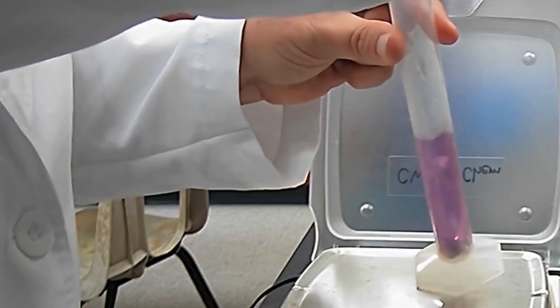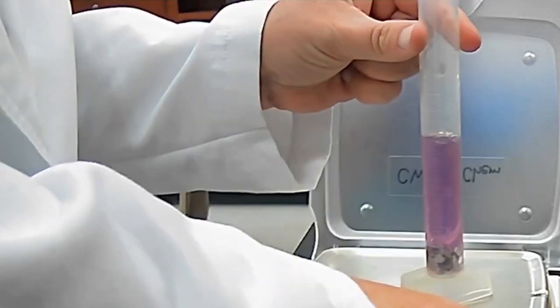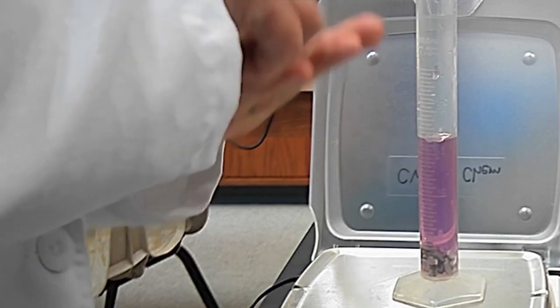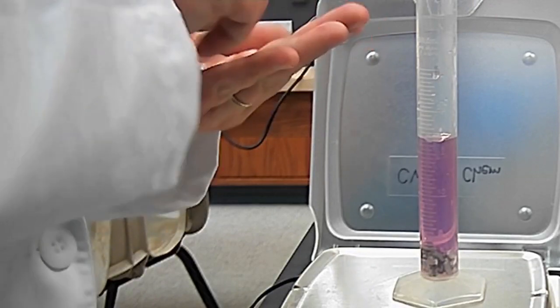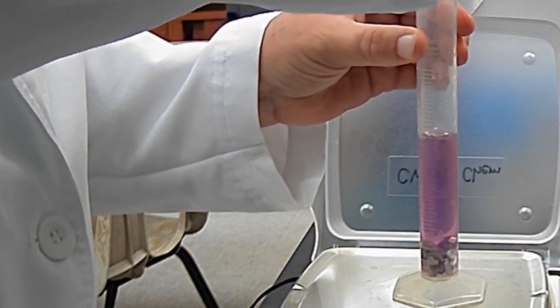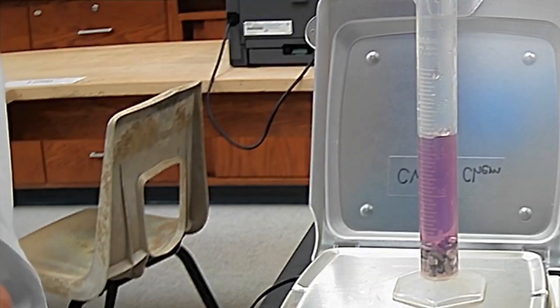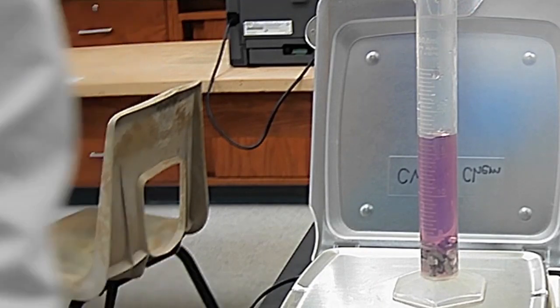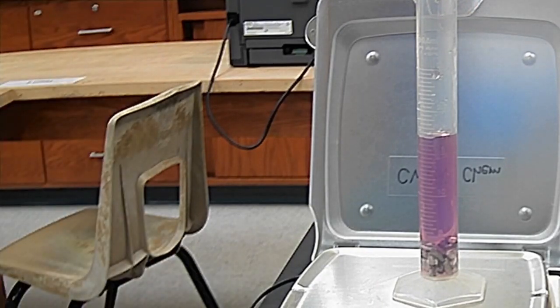Here we go. Let's add in. Still making a mess. Okay, mystery metal. So this is A. So our new mass is going to be 34.1. So our new mass is 34.1. Okay, this is trial 3 for metal A. Our new mass is 34.1.